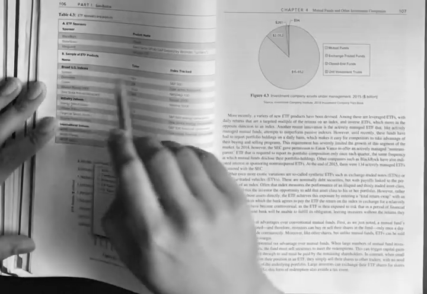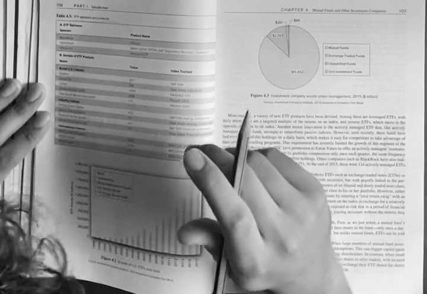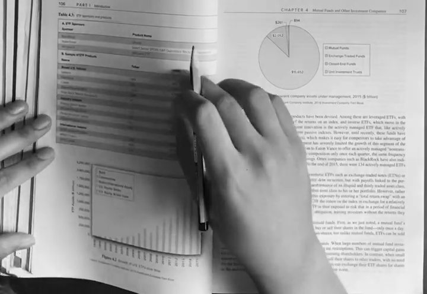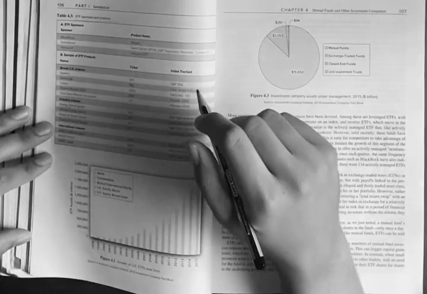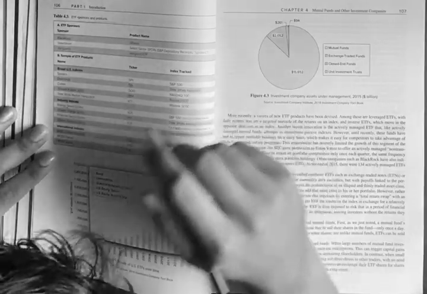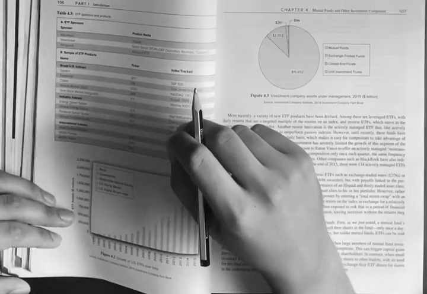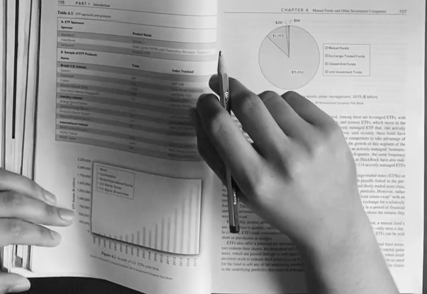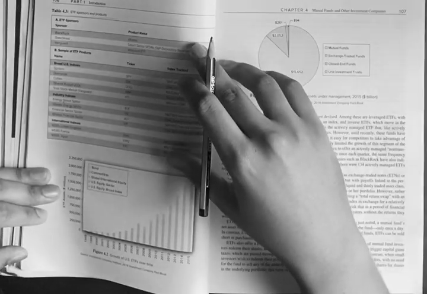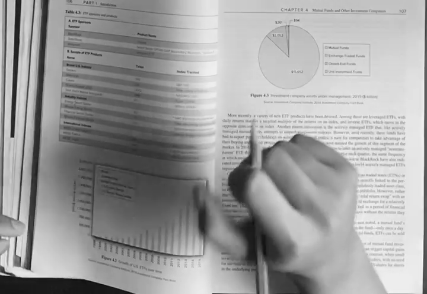US indexes: spiders, SPY, S&P 500, diamonds, DIA, Dow Jones Industrial, cubes, QQQ, Nasdaq 100, iShares, Russell, Total Stock Market, Vanguard, Wilshire 5000, Energy Select, Spider, XLE. So all these are pretty interesting stuff. Spiders, diamonds, and cubes.